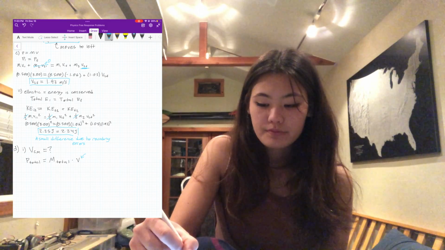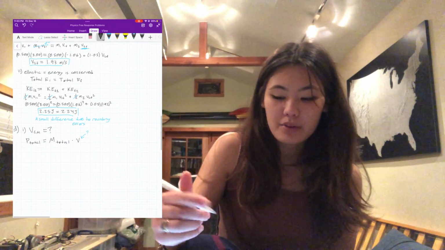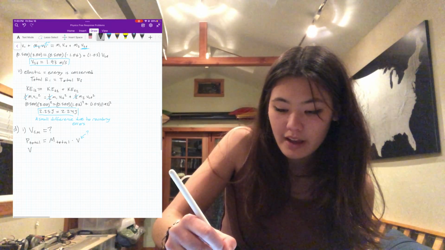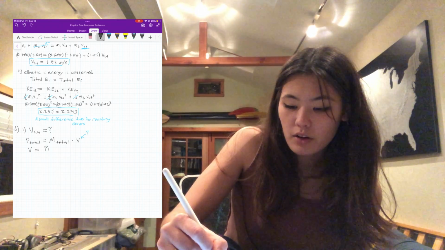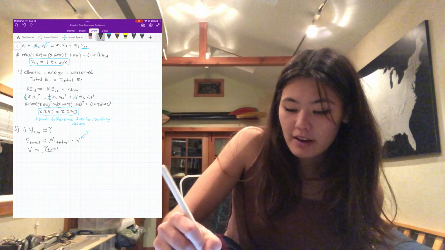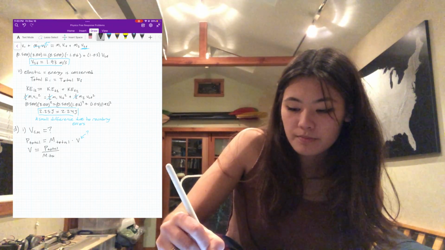And this v here would be the velocity of the whole two-cart spring system, which is the velocity of the center of mass of this system. So that is what we were trying to solve for. And if we rearrange this equation, we get the velocity is equal to p total divided by m total.